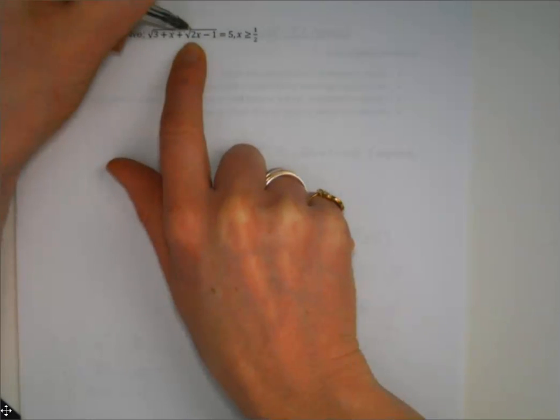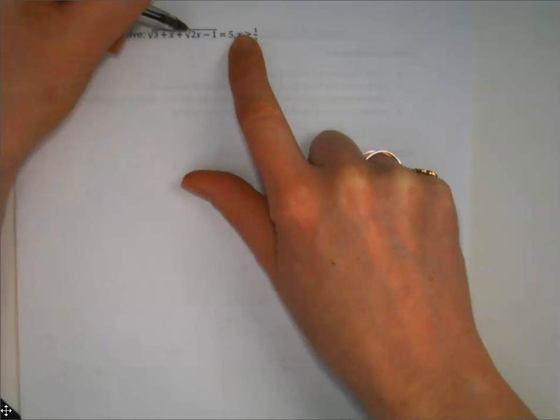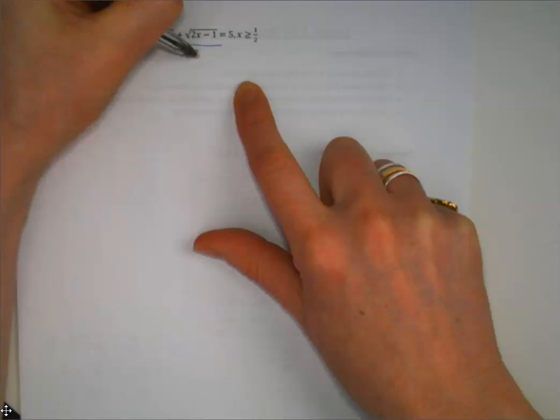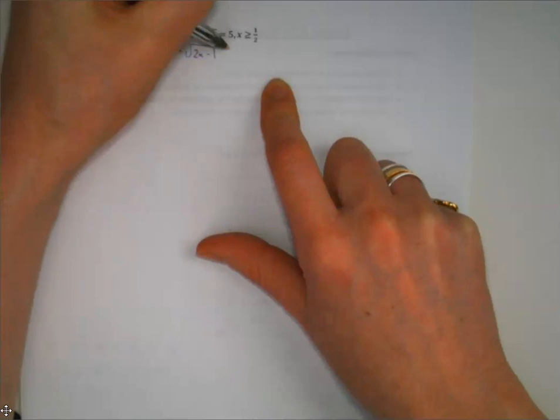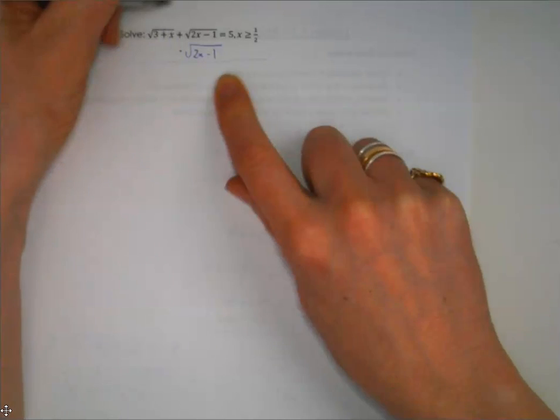So let's maybe look at just getting rid of, we'll keep this first one, and then because it's plus this, we'll just subtract that off the other side. So basically we have root 3 plus x. We want to move this root 2x minus 1 over to the other side, which already has a 5 there. So basically we're doing minus root 2x minus 1 from both sides. I'm not going to write it out again. You guys know what I'm doing.